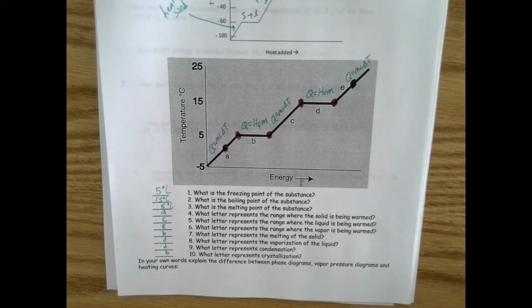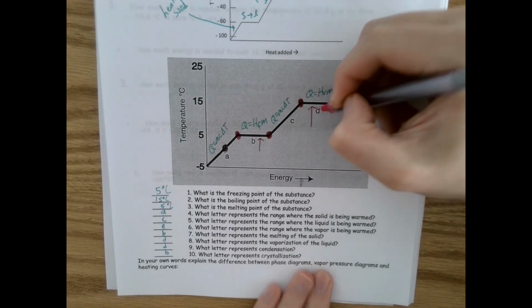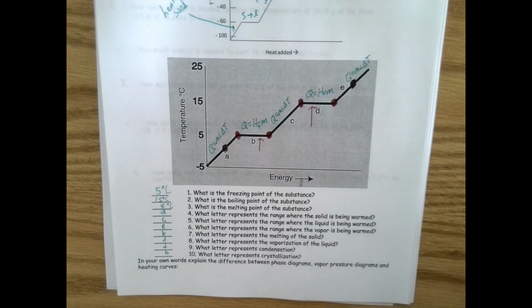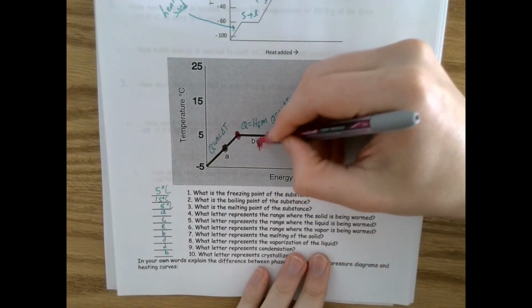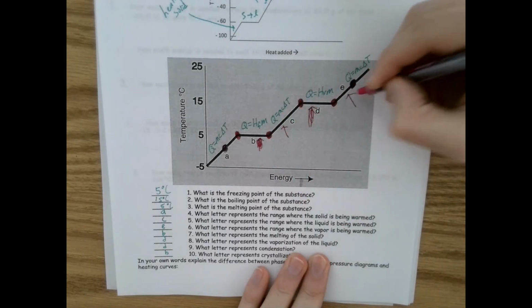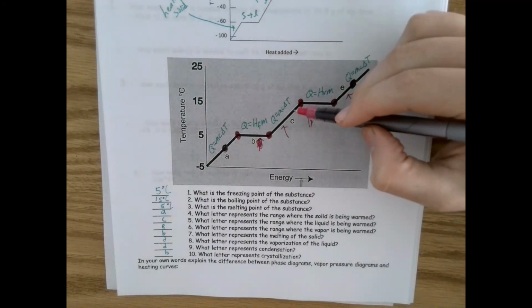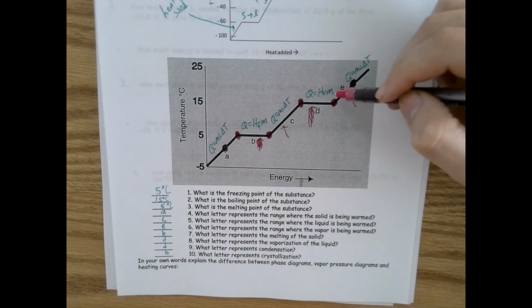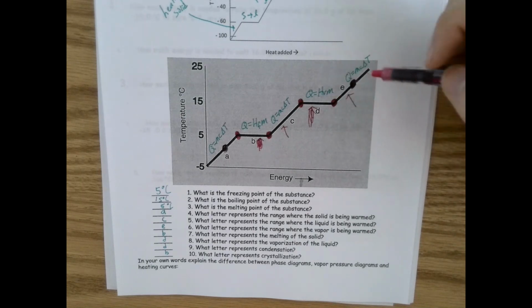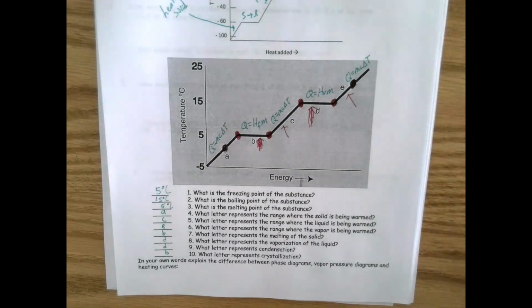Or if you just wanted to go from here to here, for example, on the phase diagram, or let's do better yet, let's just do from here to there. That's a better example. I would have to do Q equals MC delta T to heat the liquid. I would have to do Q equals HVM to vaporize the liquid, then Q equals MC delta T again to heat the gas.